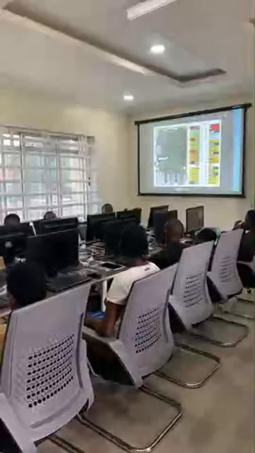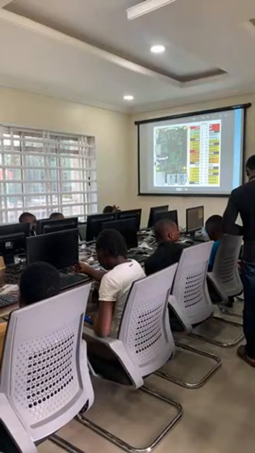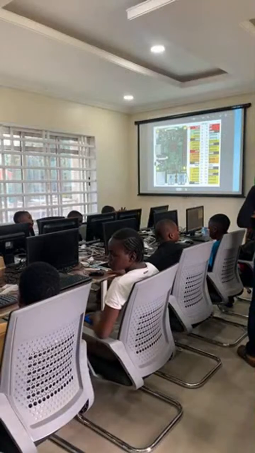So I'm going to show us how this Raspberry Pi can work. And we'll be talking about microcontrollers so that you see what you'll be using.